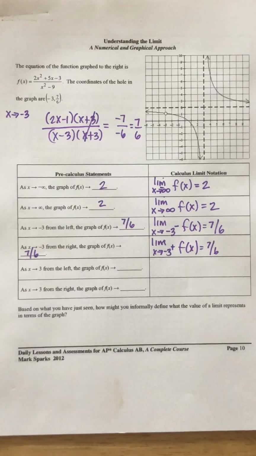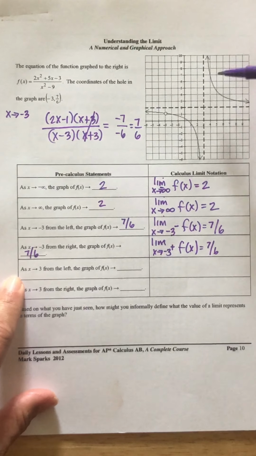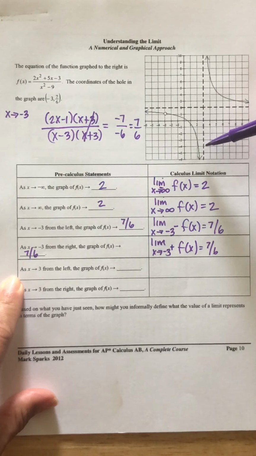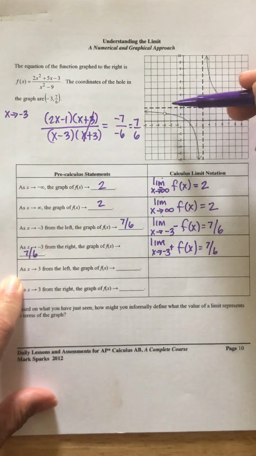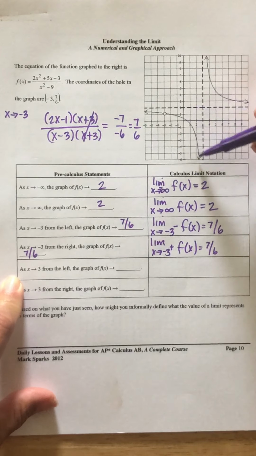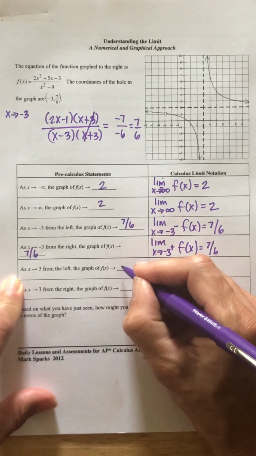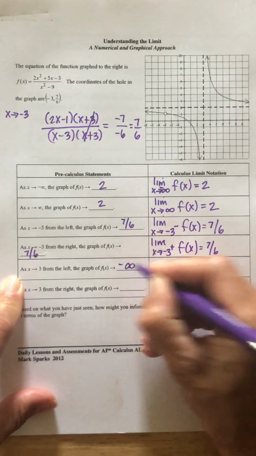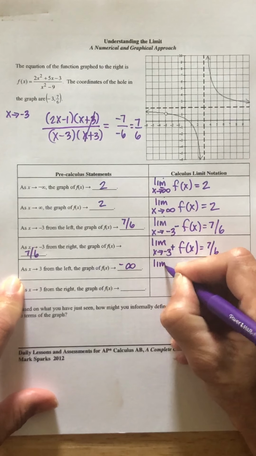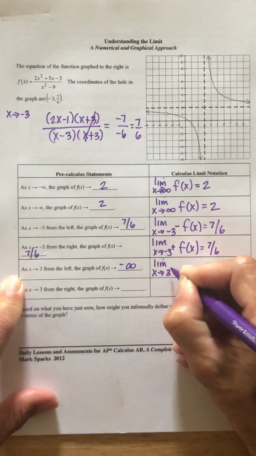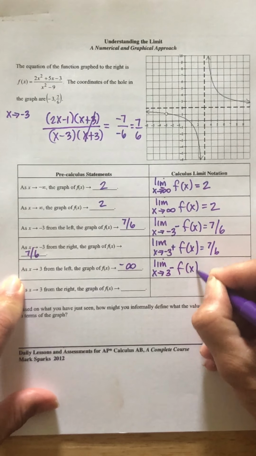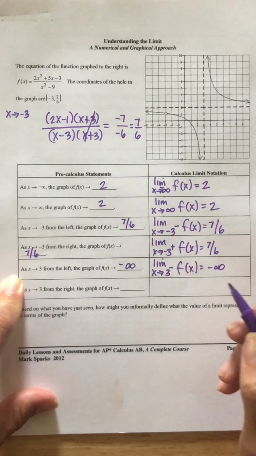All right, so now we're talking about a positive 3. Now we're over here. We got a nice asymptote here. As we're going to 3 from the left side, where is it going? It's going down to negative infinity. So the calc notation: the limit as x approaches 3 from the left of f of x is negative infinity.